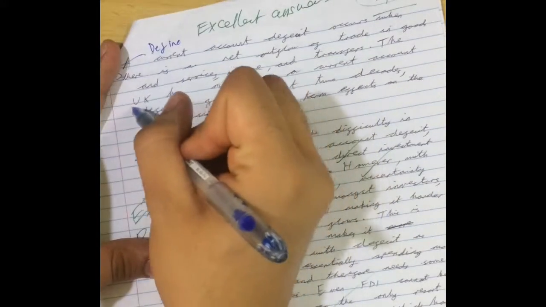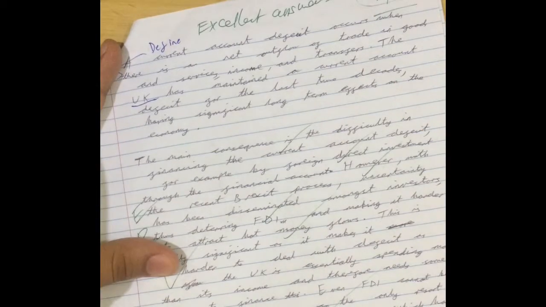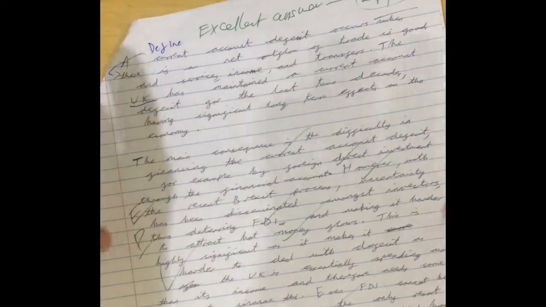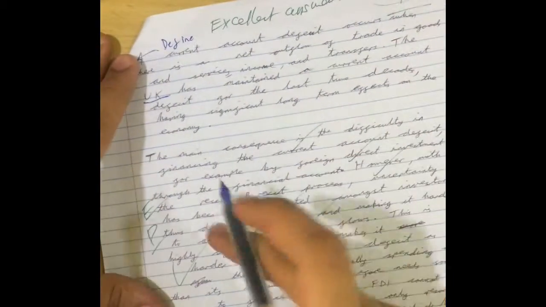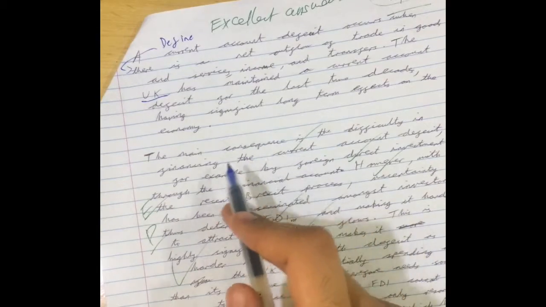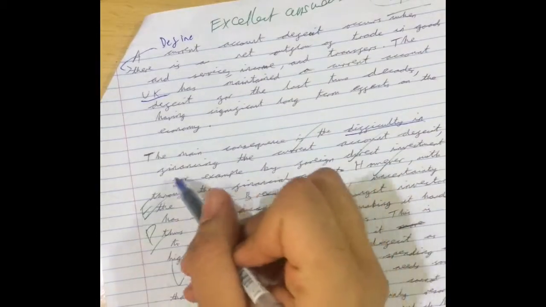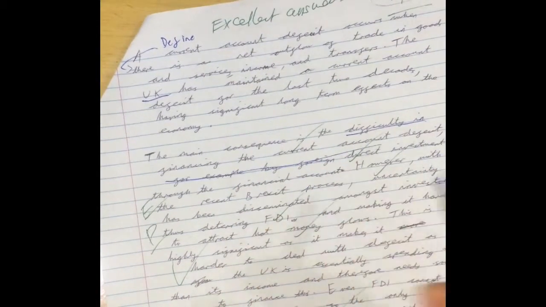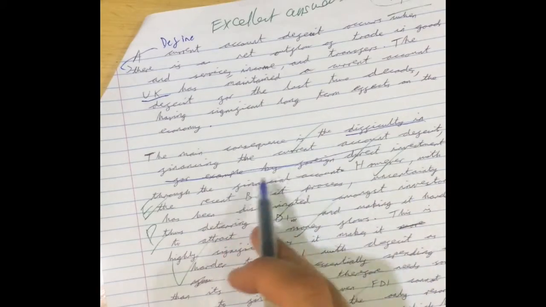So here we already established that this essay is going to be filled with application. And that's going to get you those high marks. The main consequence is the difficulty in financing the current account deficit. For example, by foreign direct investment through the financial account.